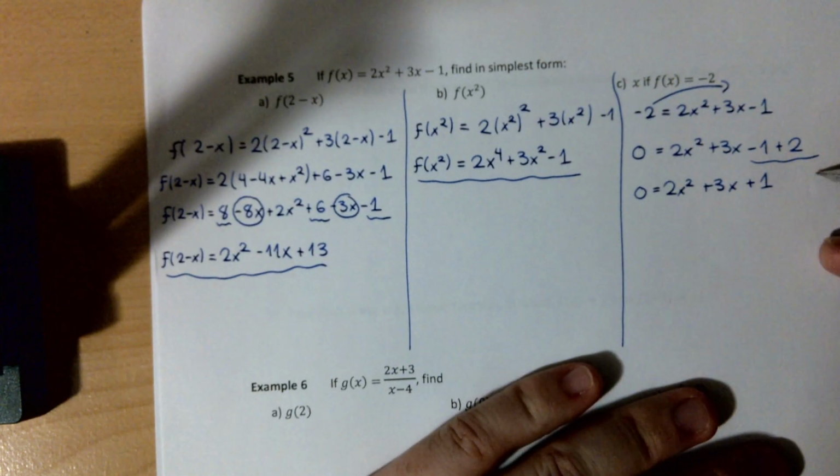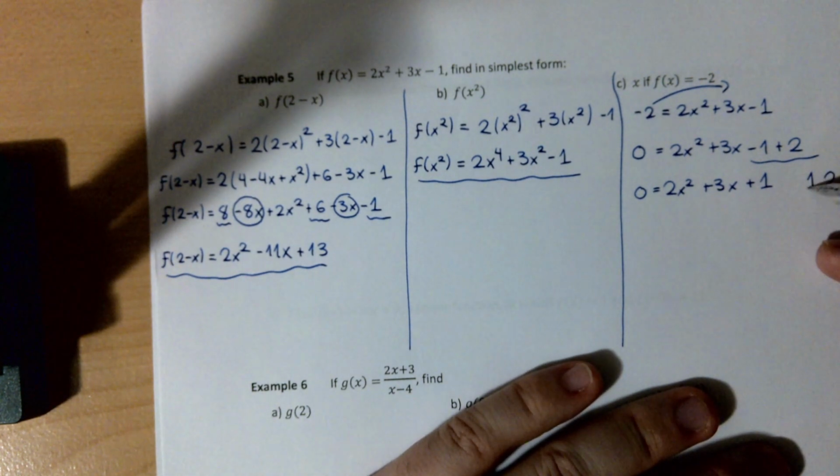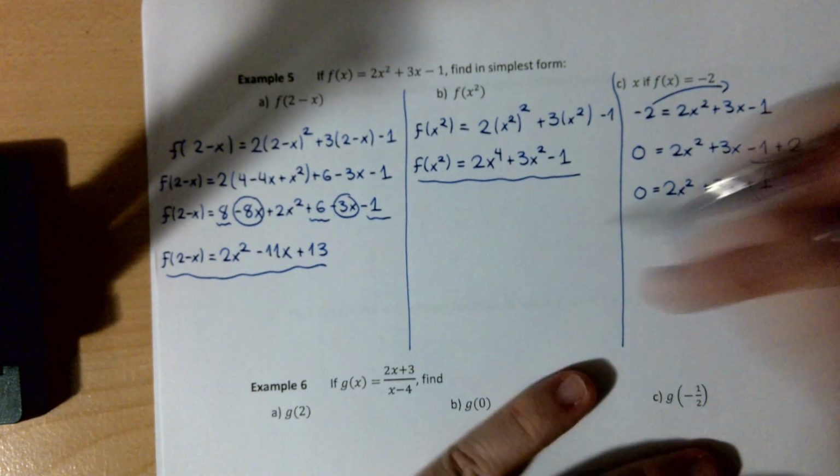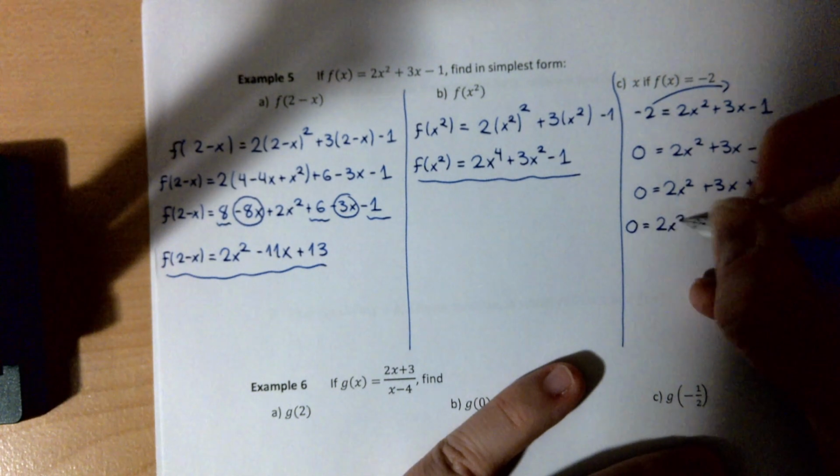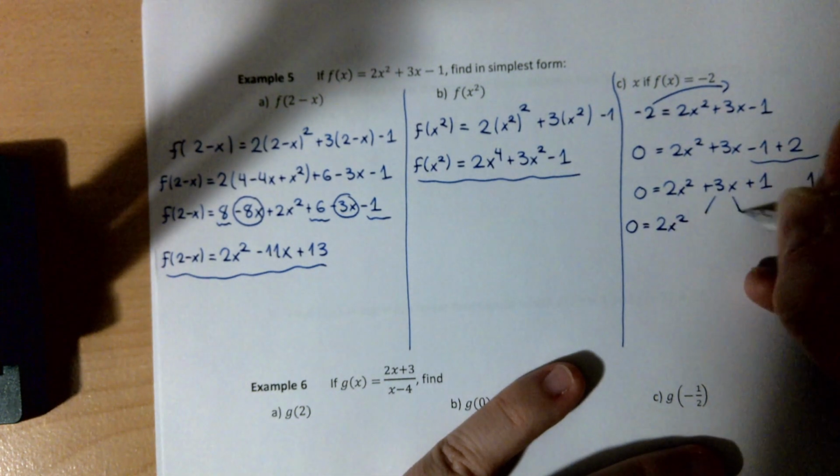I have a and c, so I just need to look at the factors of 2, right? And the factors of 2 are just going to be 1 and 2, 1 times 2. And I need them to add together to give me a positive 3, which it does. So I'm going to end up with 0 is equal to 2x squared, and I break up this middle term.